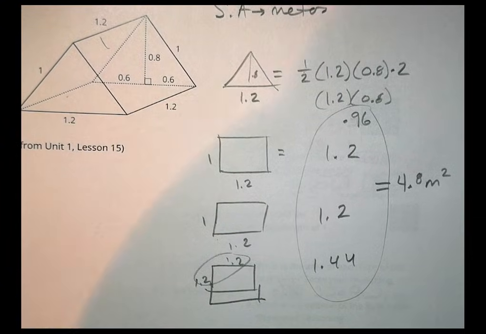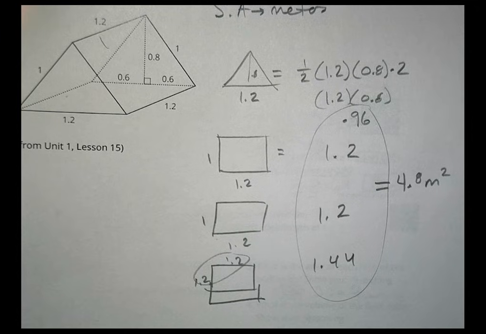Is it okay to mess up the math? Sure it is. Just go back and fix it and check it again and again until you get it right.